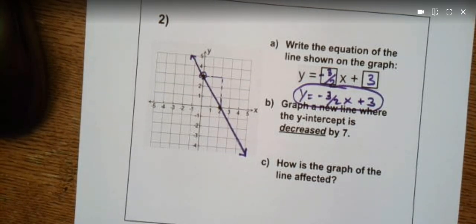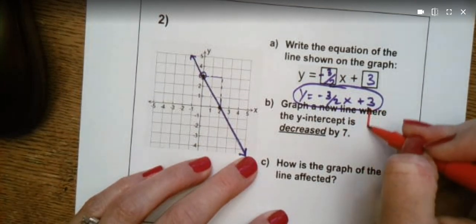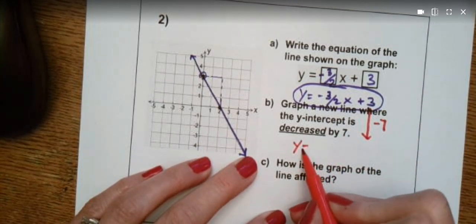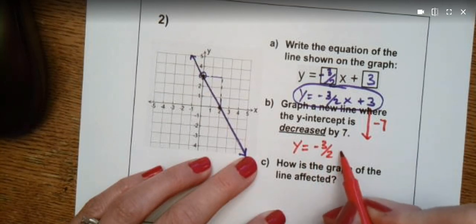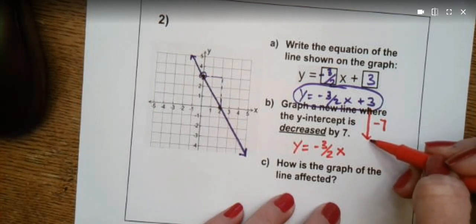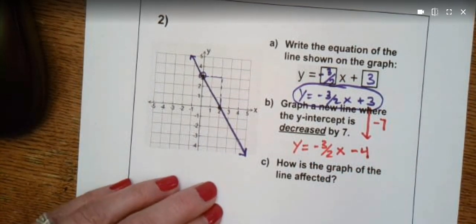It says we're going to graph a new line where the y-intercept is decreased by 7. So this time we're going to take this y-intercept and we're going to subtract 7. It didn't tell us we're changing the slope. The slope is going to remain the same steepness, but we're going to take +3 here and we're going to take away 7. Well, that's going to give us -4. So here's our new line that we're going to graph.